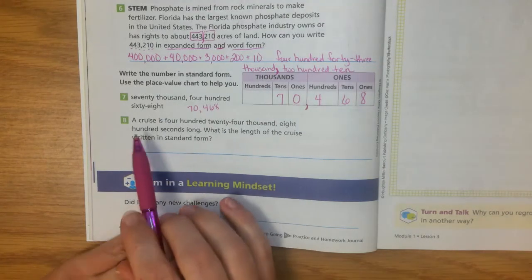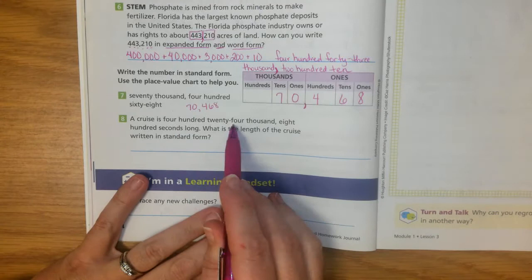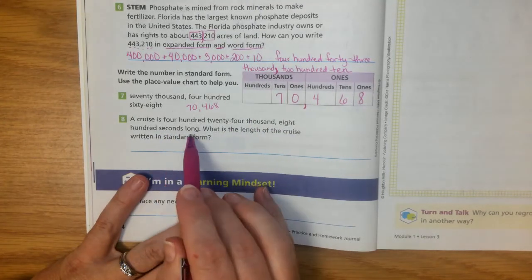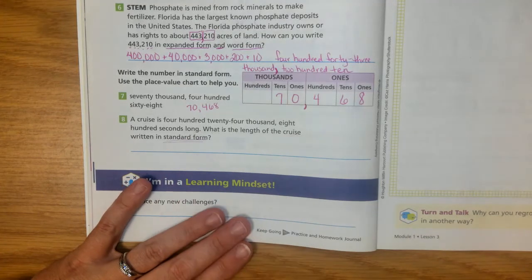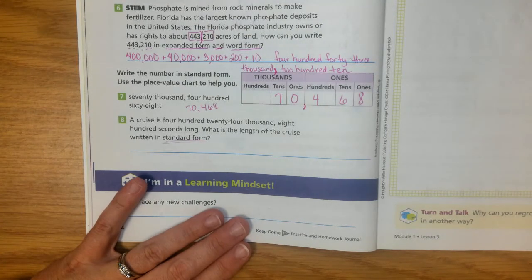All right, number 8. A cruise is 424,800 seconds long. What is the length of the cruise written in standard form? So standard form is that number form, right?